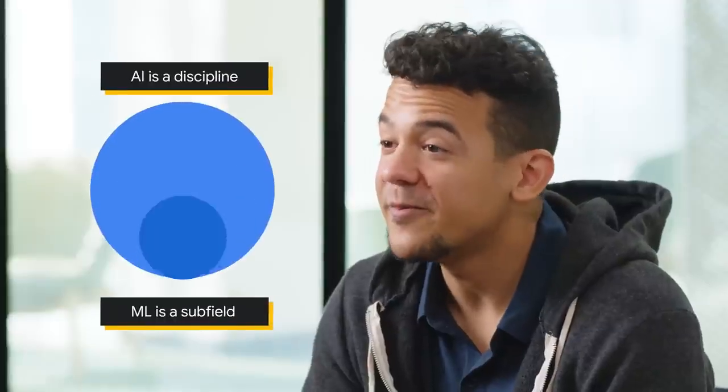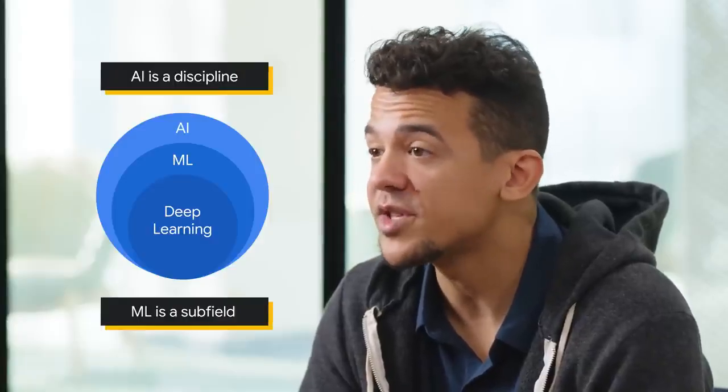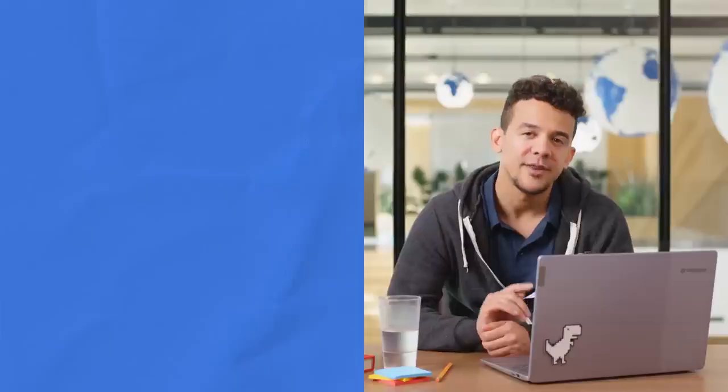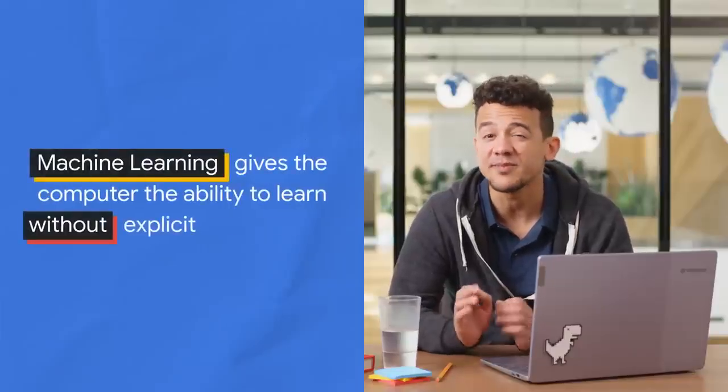Machine learning is a subfield of AI. It is a program or system that trains a model from input data. The trained model can make useful predictions from new, never before seen data drawn from the same one used to train the model. This means that machine learning gives the computer the ability to learn without explicit programming. So what do these machine learning models look like?